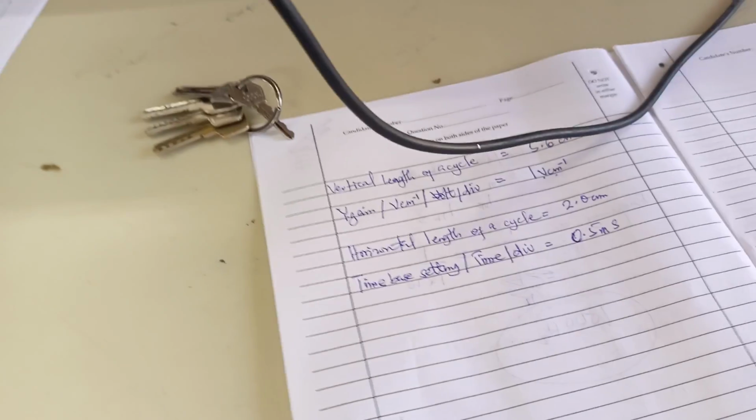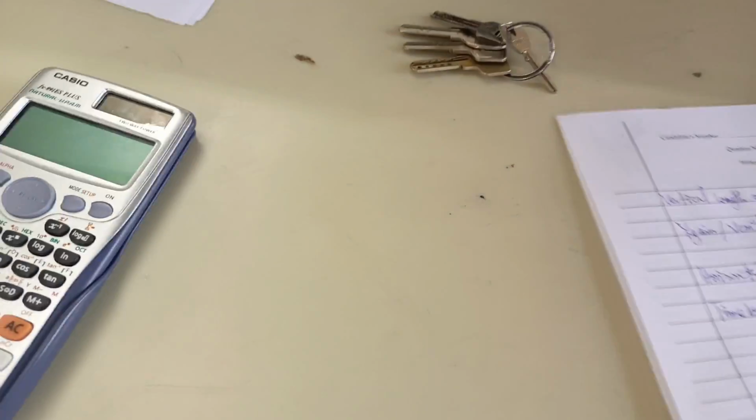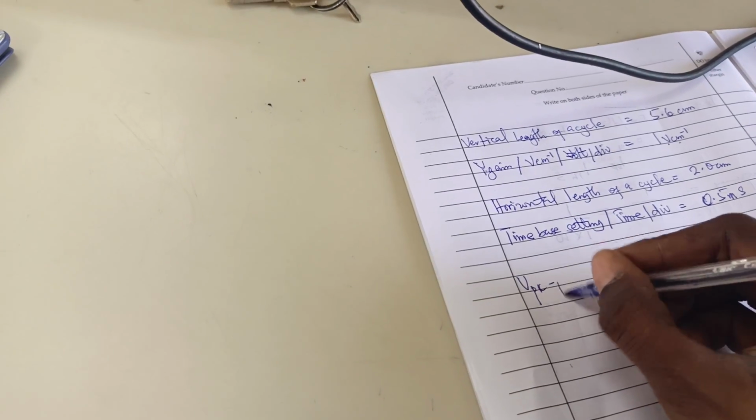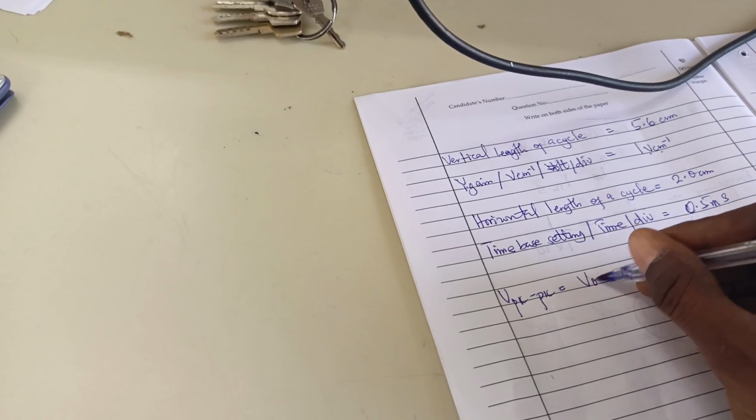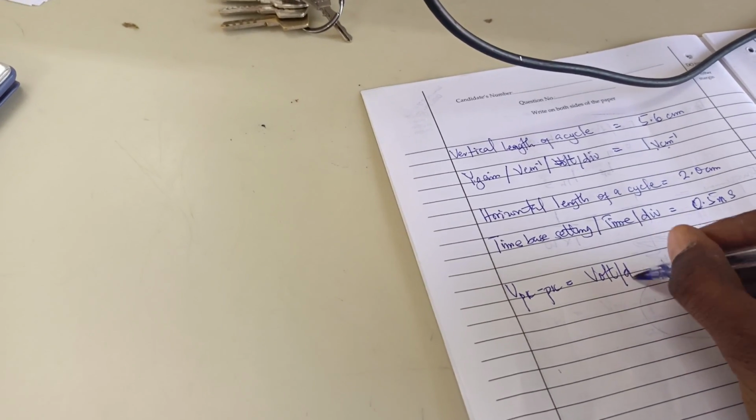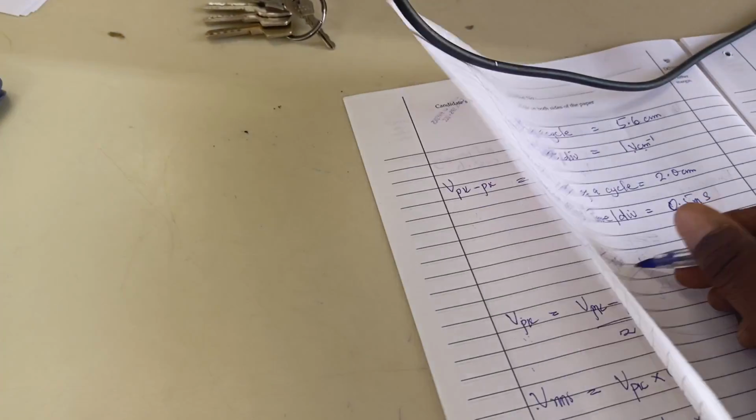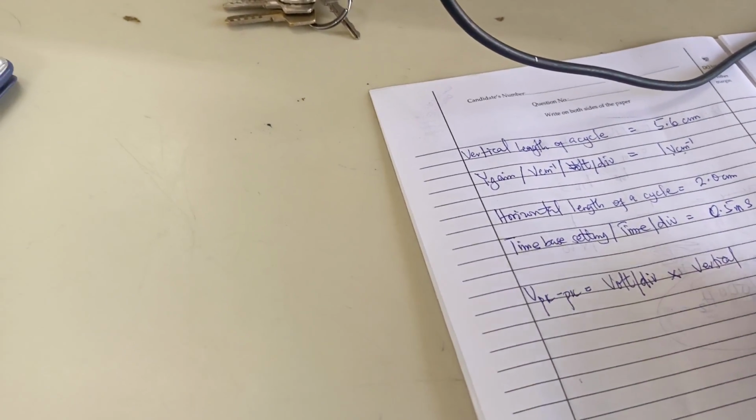Okay, the next thing we do is calculate the peak-to-peak voltage. Our peak-to-peak voltage is the volts per div times the vertical divisions.